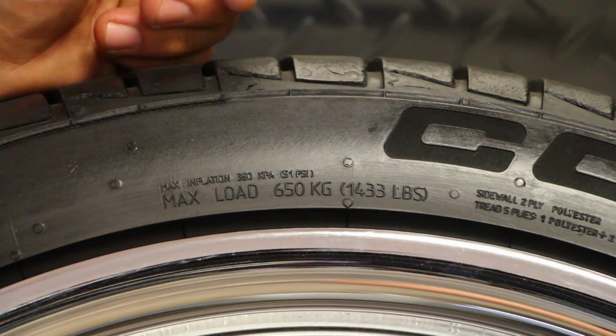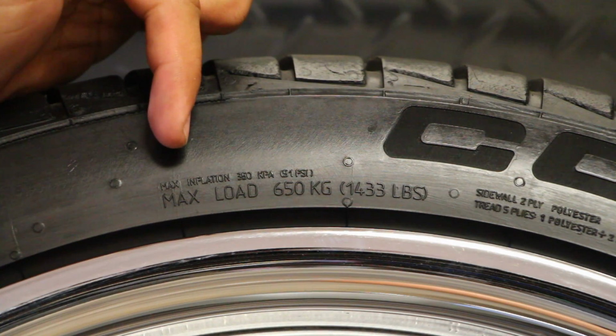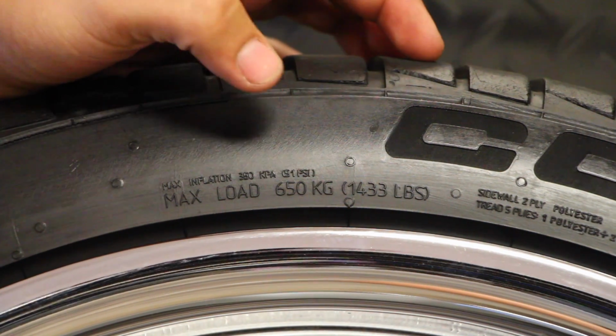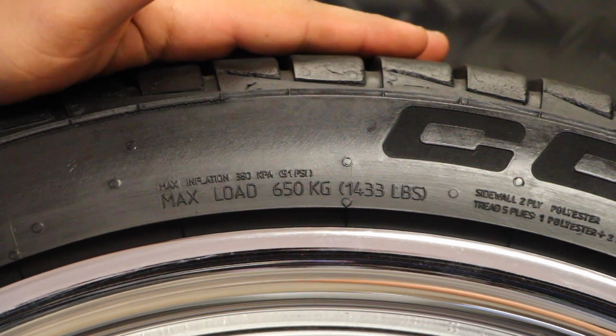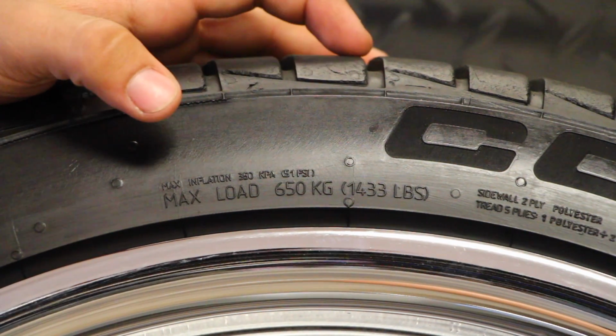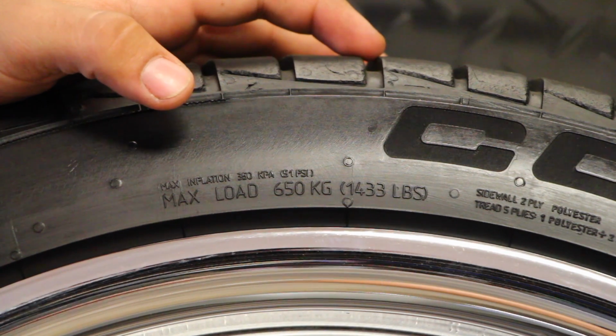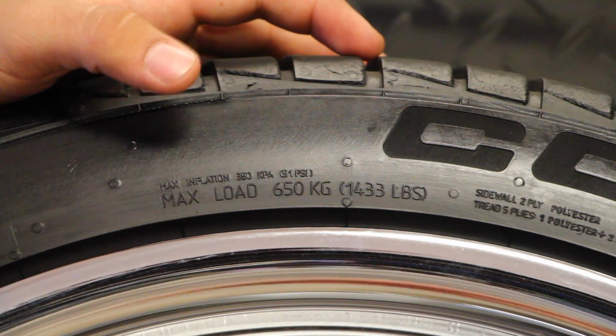Now I just moved the tire a little bit more, and you can see that there's more markings found right here. The maximum inflation for this tire is 51 PSI. This is not the tire pressure that you should be putting in this tire when you're driving. To find out what you actually need in your vehicle, you're going to find that on the tire placard inside your door panel or even in your owner's manual.